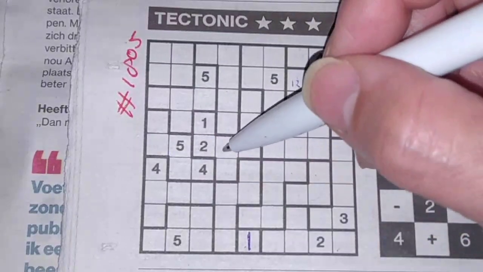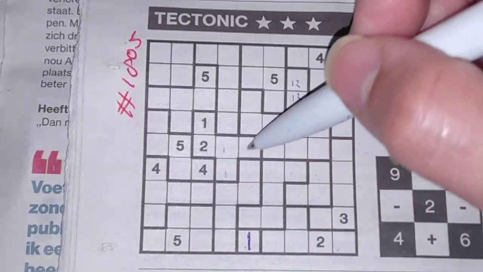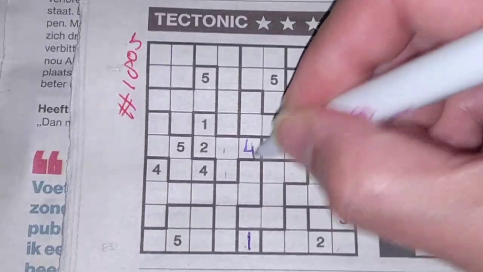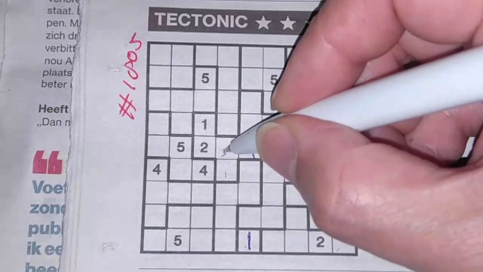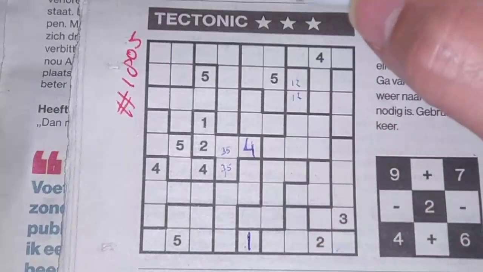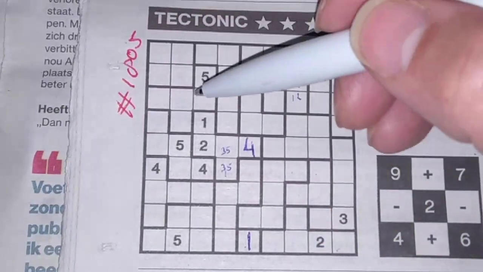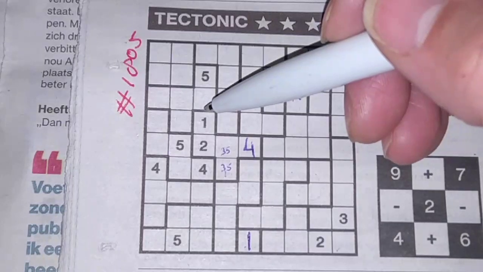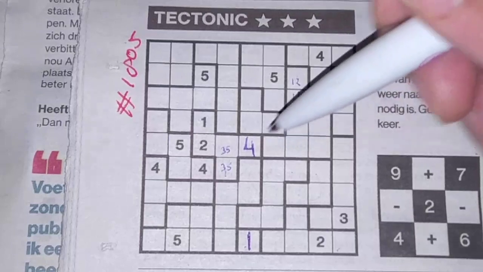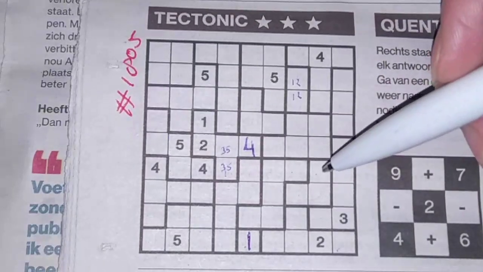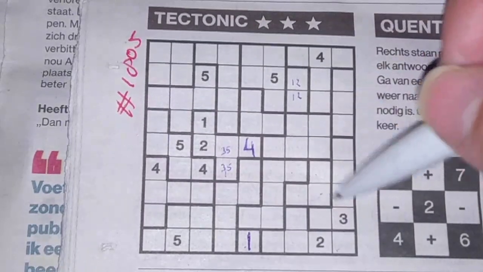Alright, we have a 4 here. Those 2 boxes cannot be a 4, so 1 box left for the 4 should be here. These 2 boxes are reserved for the 3 and a 5. Let me mark them. Then let me see. This box cannot be a 3.